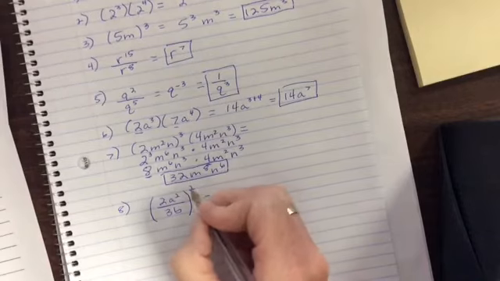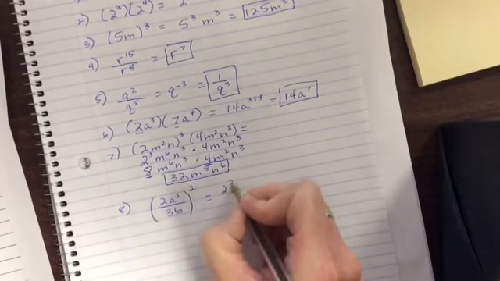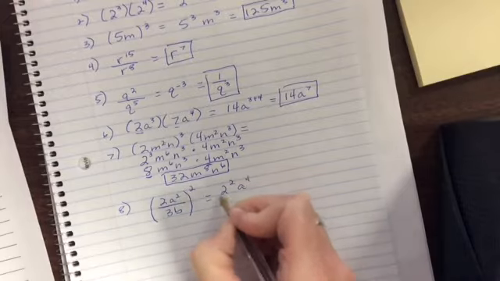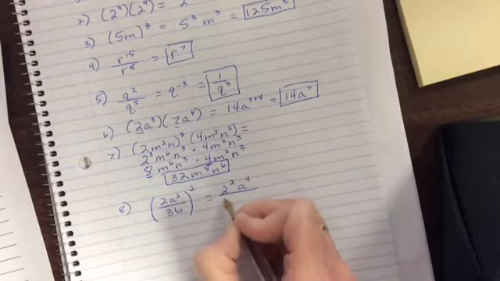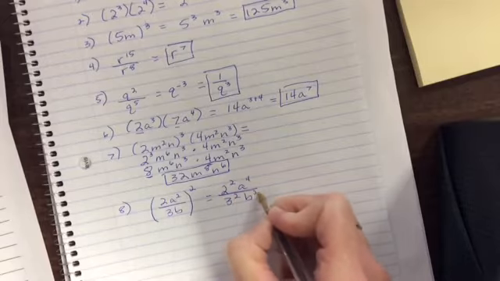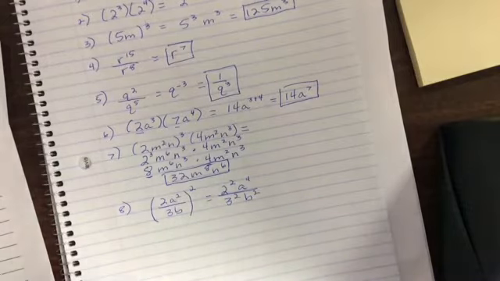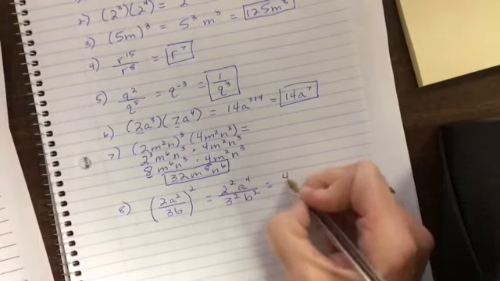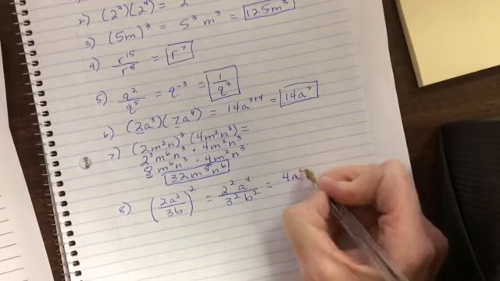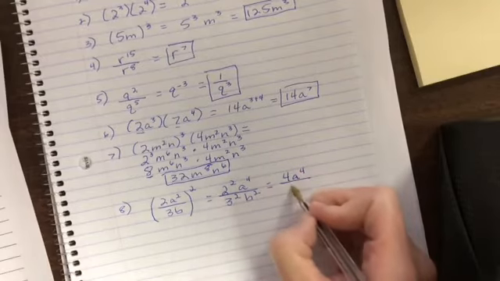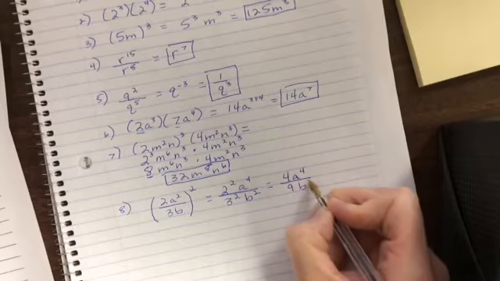So that will become 2 squared, a to the 4th, over 3 squared, and b squared. 2 times 2 is 4, a to the 4th, sorry. And then 3 squared is 9, b to the 2nd.